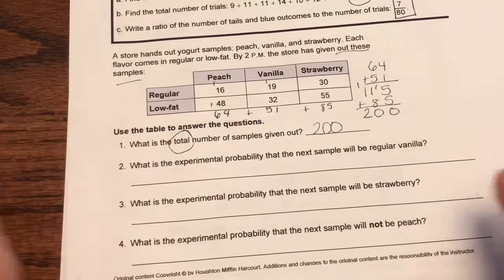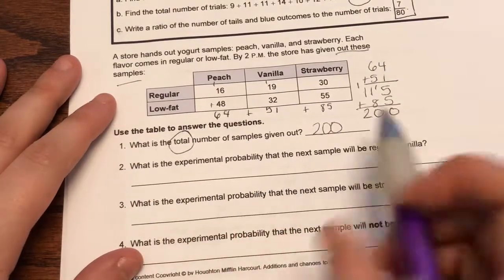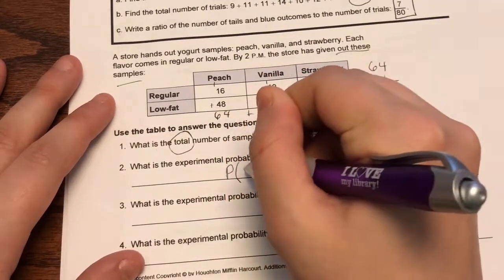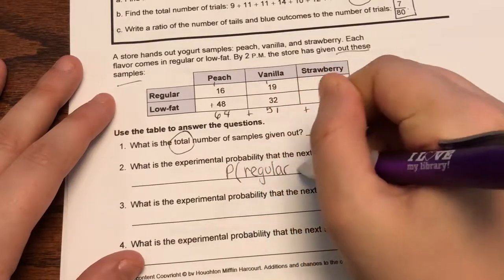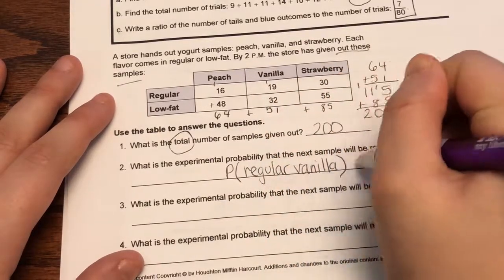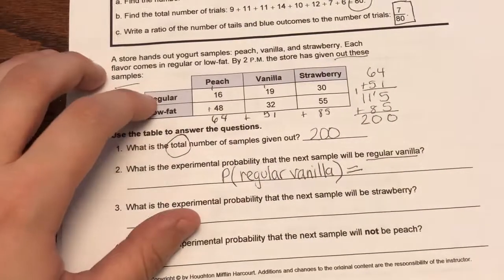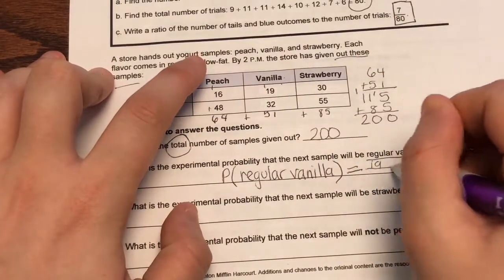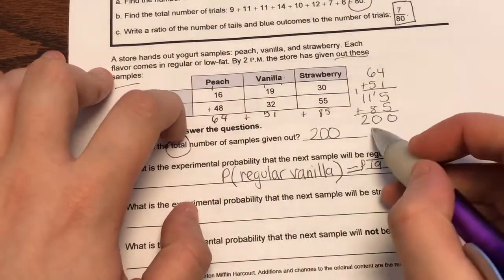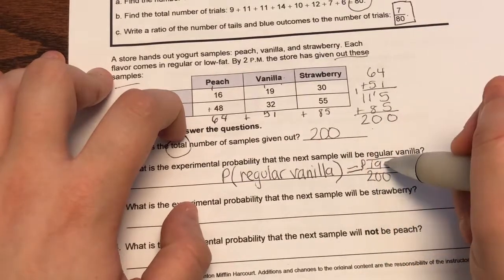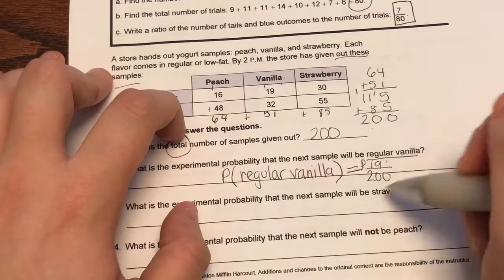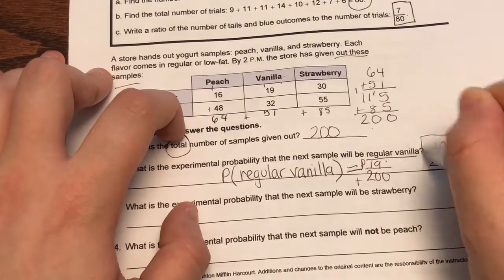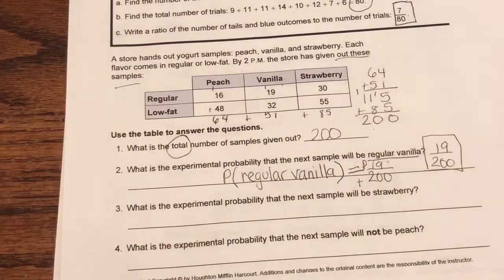Okay, so then we're going to answer questions. It says, what is the experimental probability that the next sample will be regular vanilla? So we write out our statement. Probability of regular vanilla equals. So I put my finger on regular, I put my finger on vanilla, and I have 19 out of my 200 total samples. 19 is a prime number, so I know it cannot be reduced. So 19 out of 200 is your answer. So that's it. That's all you do.